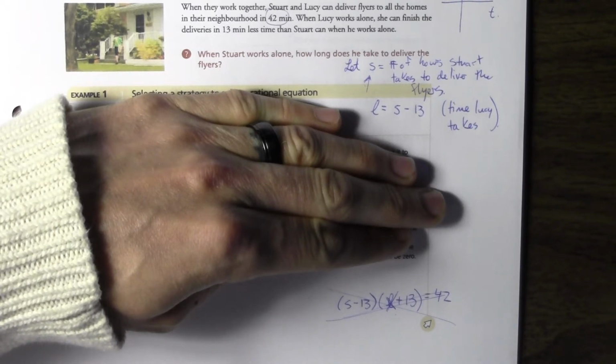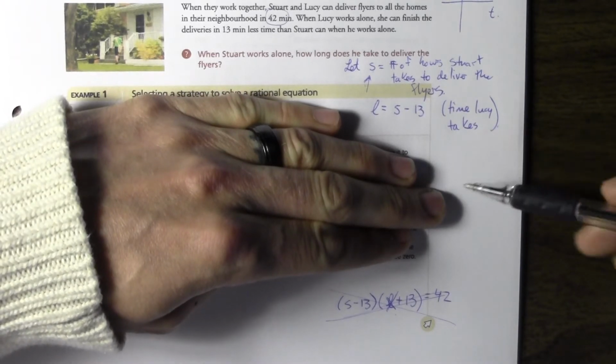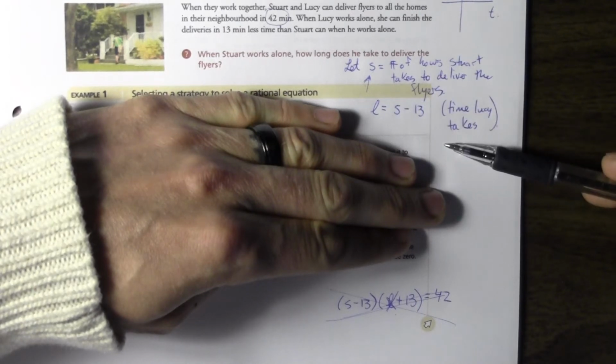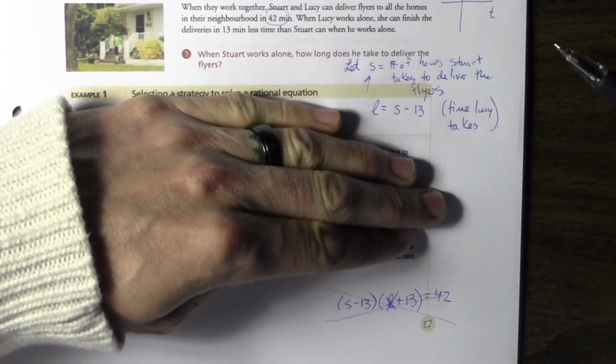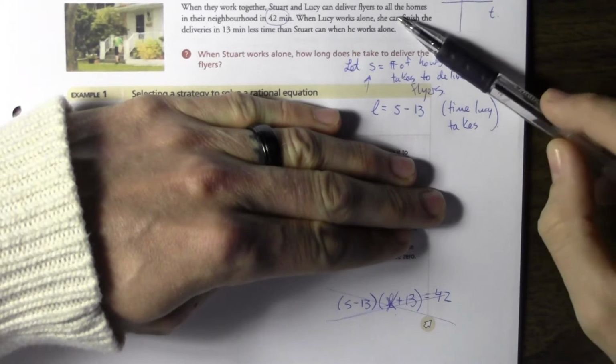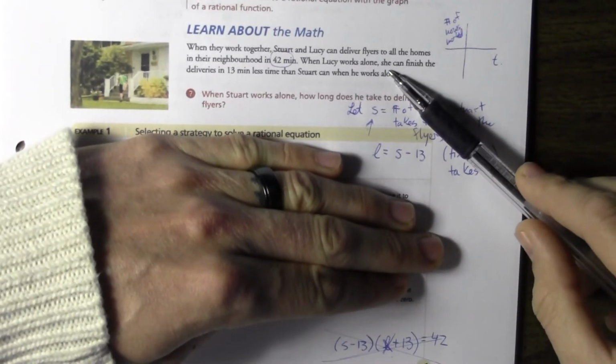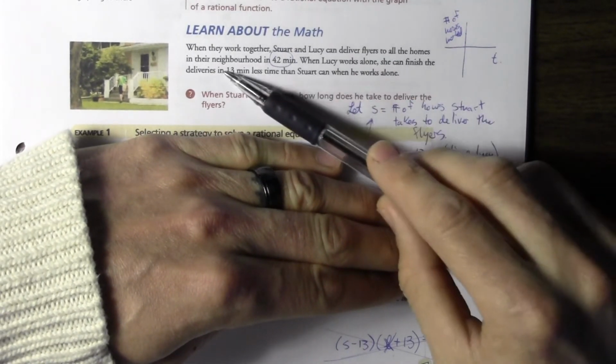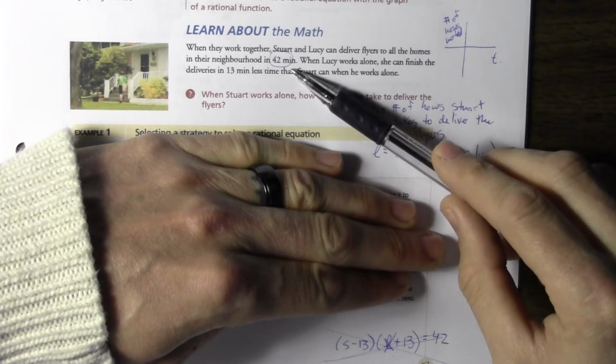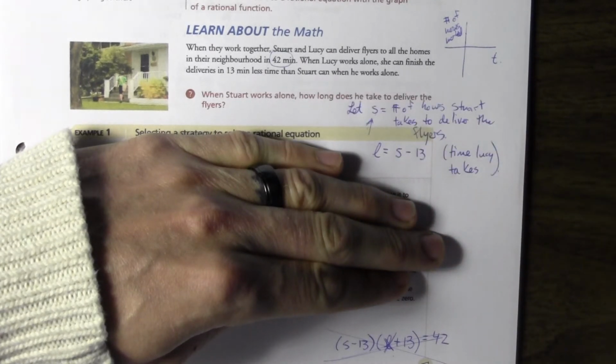It's not easy, right? You have to come up with a way to relate the amount of hours that they're working to 42 minutes, because that's what we know. Remember, if we go back to the original question, it says they can deliver the flyers to all the homes in the neighborhood in 42 minutes. Yeah, Joseph.